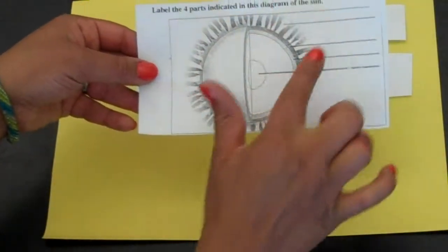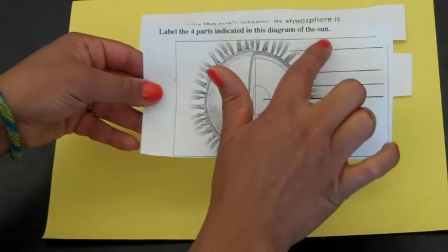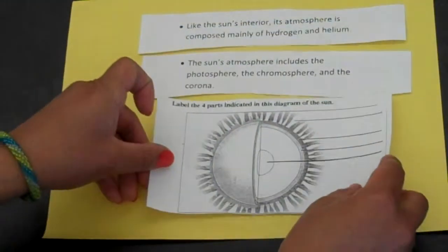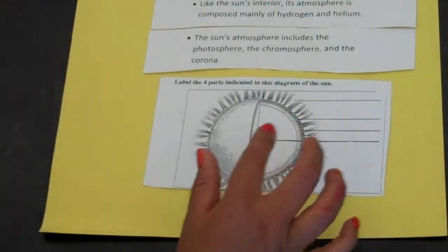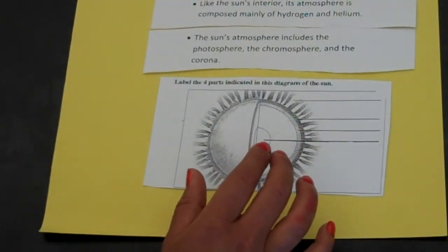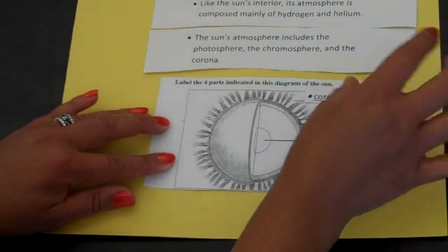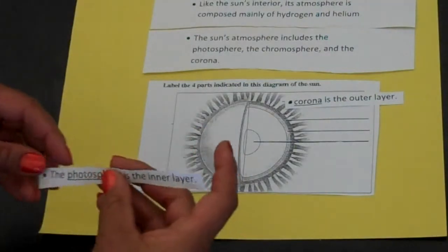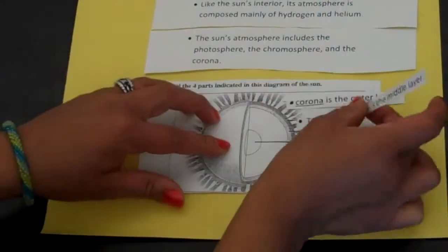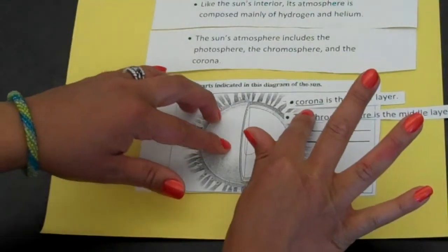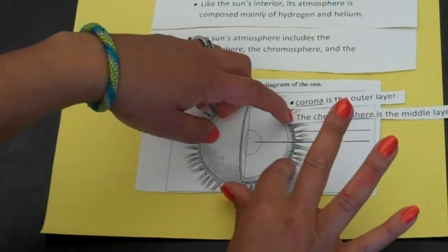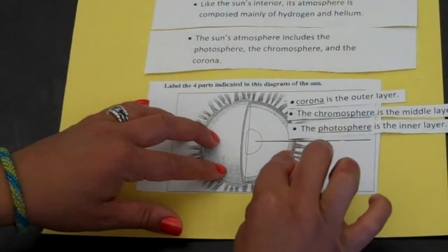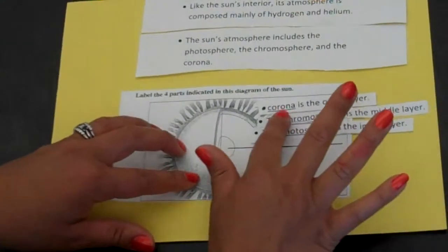We're going to glue, and then I'm going to give you the first labels here because you're going to label the atmosphere, and this one, let's see if you can do on your own, and I will check with you to see if you did it correctly. Okay, so the outermost layer, which looks like spider legs, is the corona. The middle layer is the chromosphere. That's this darker part right here. Then on this lighter gray, and I'll point it out in class, the inner layer is the photosphere.